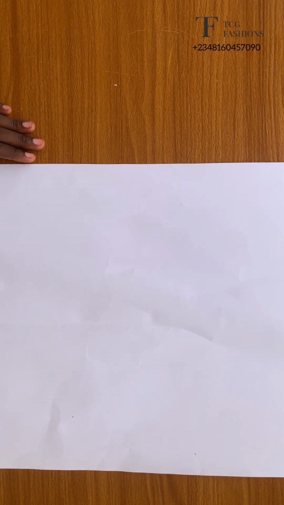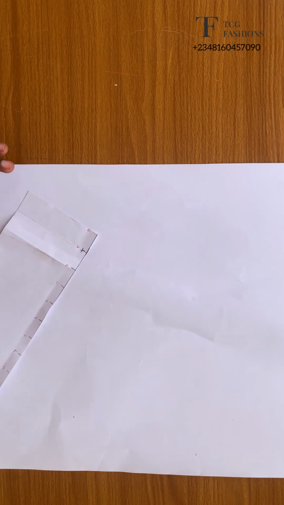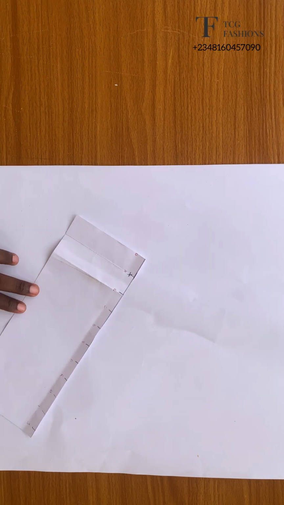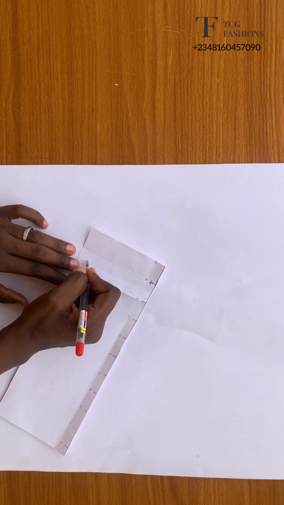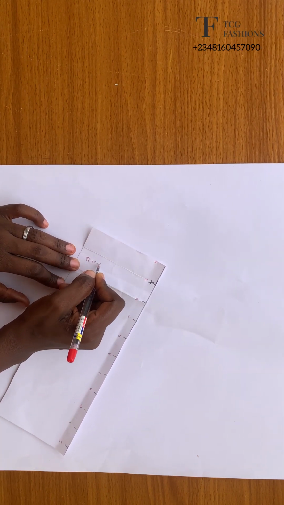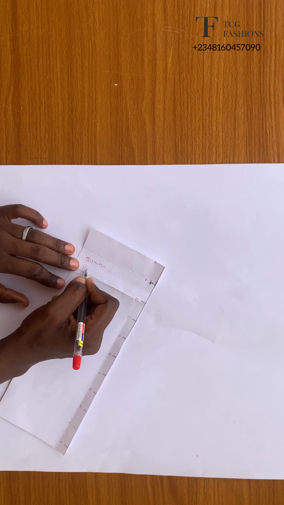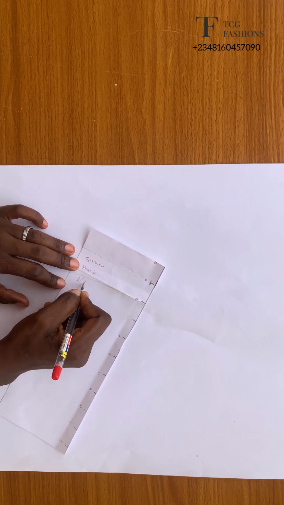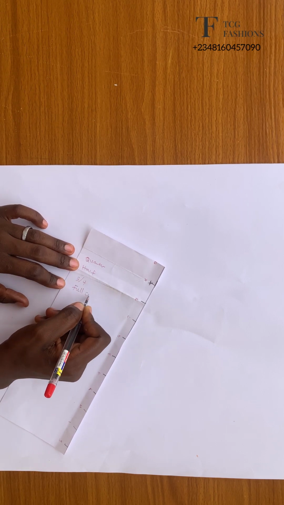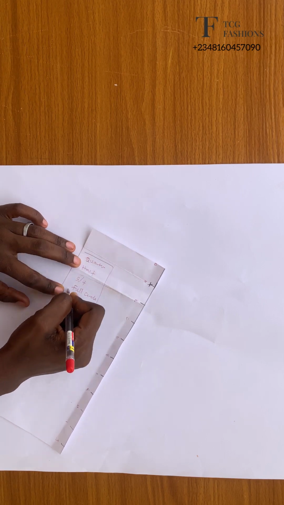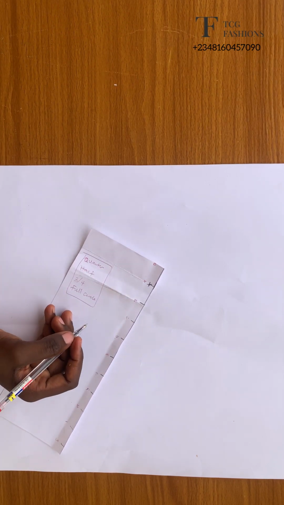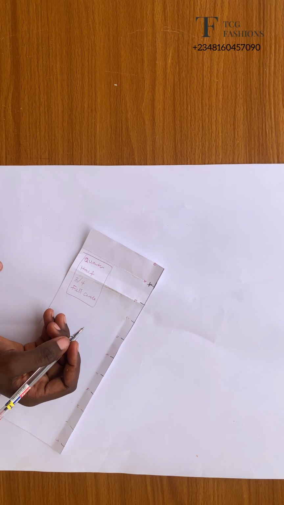But you need to know that there are several types of circle. We have the quarter circle, the half circle, the three-quarter circle, then the full circle. So these four circles, what differentiates them? How do we know what to do? How do we know how to create each one of them?